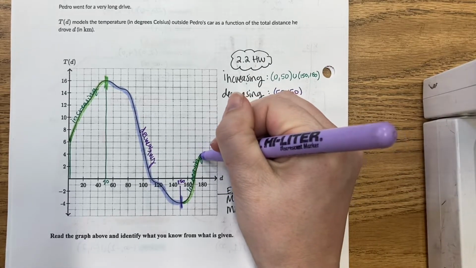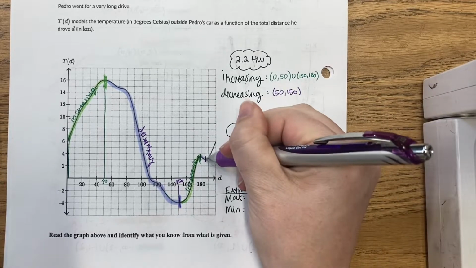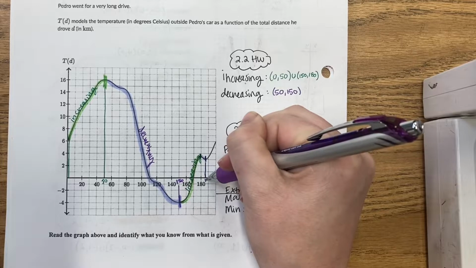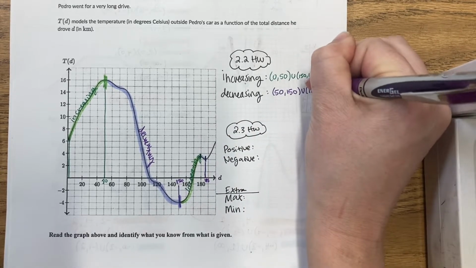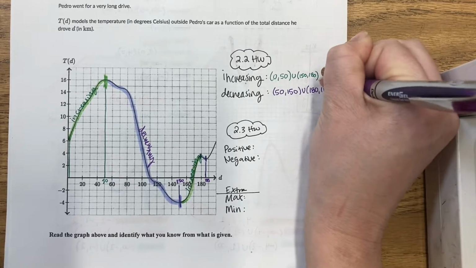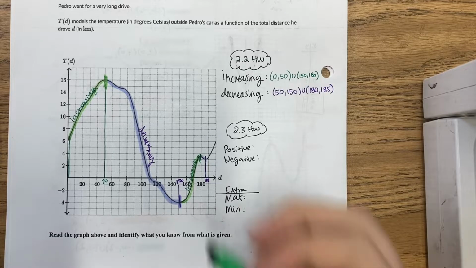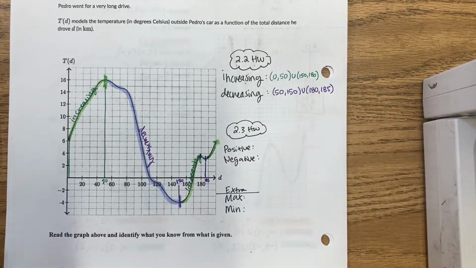Then it drops back down for just a second. We're gonna say that's 185. Then my graph goes back up, and it's gonna go up off the graph.